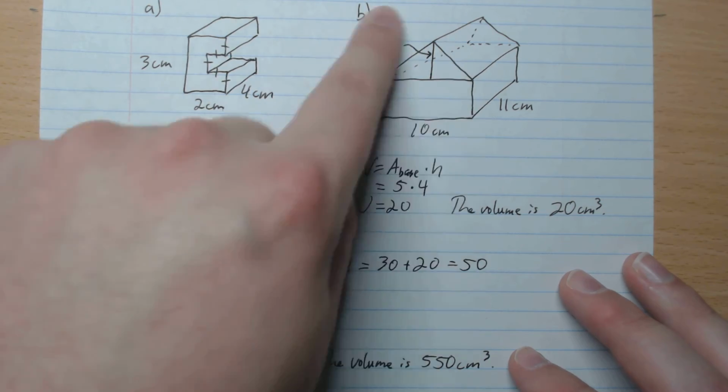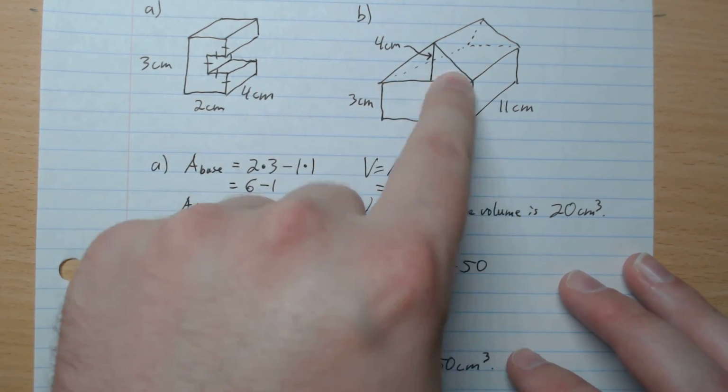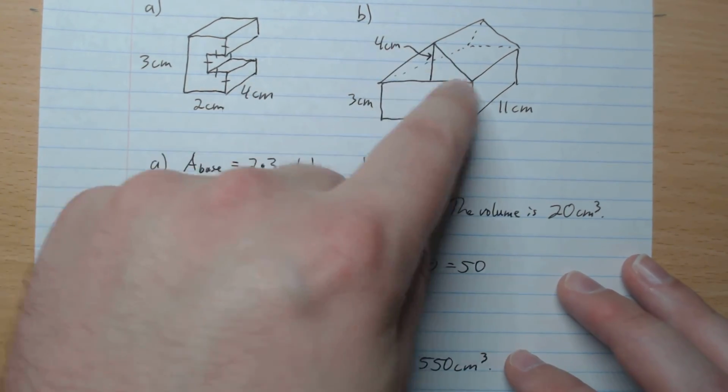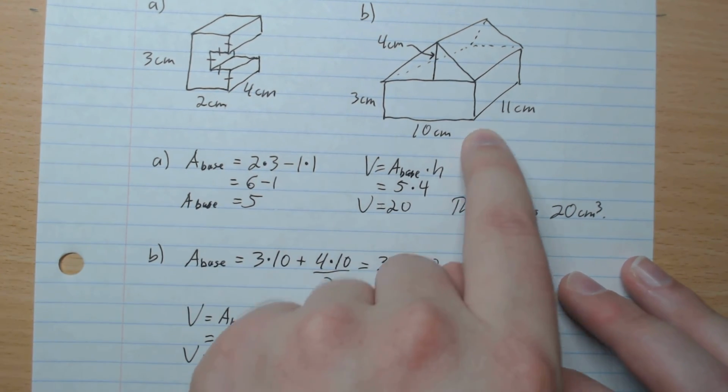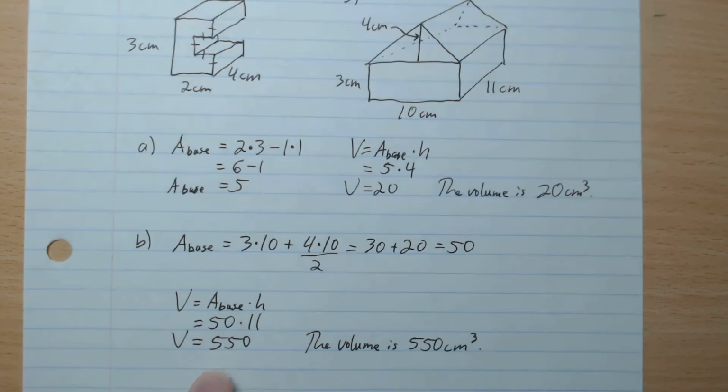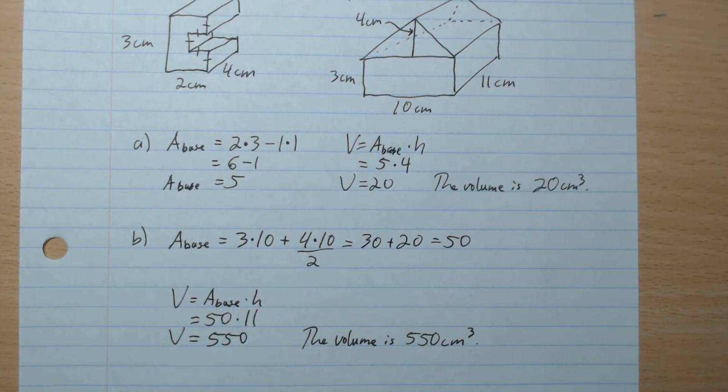B, the base here is our front, so 3 by 10 plus the triangle, which is 4 by 10 over 2, which gives 50. So 50 is our base, times 11, which gives 550. So 550 centimeters cubed is our volume.